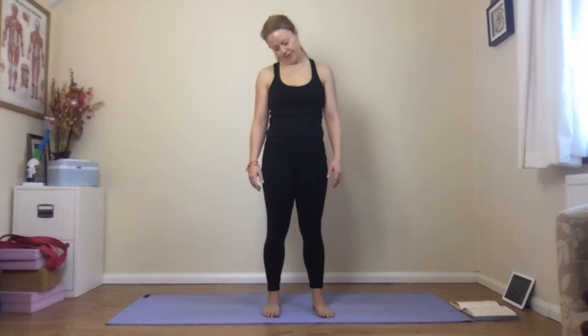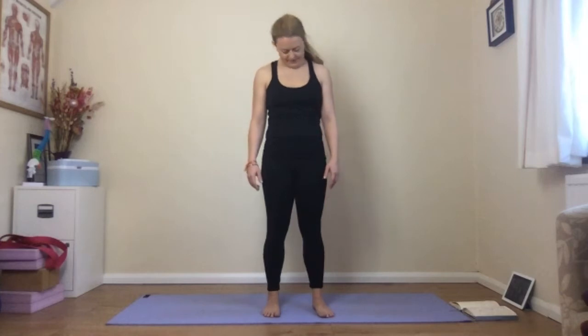So let's close the eyes still. Let's drop the chin towards the chest and then sweep the chin across towards one shoulder. Bring it back towards the center and sweep the chin across towards the other shoulder. And go side to side a couple more times, just making sure that the shoulders are relaxed and that you're moving fairly slowly because you don't want to yank your neck.